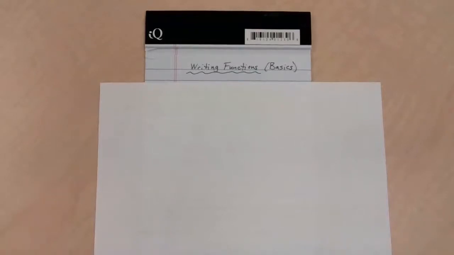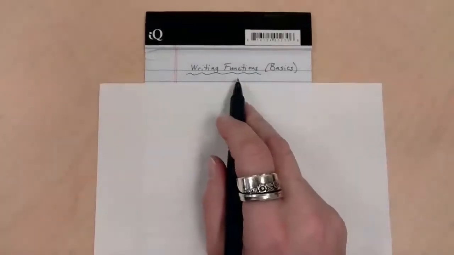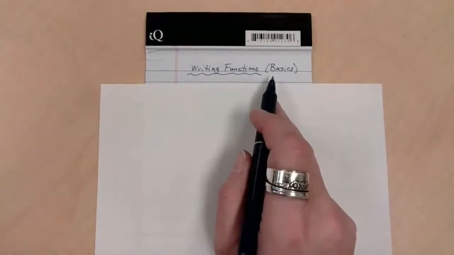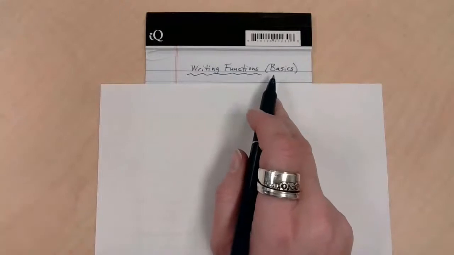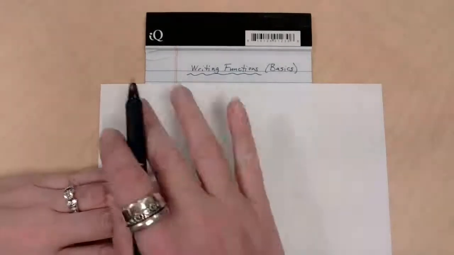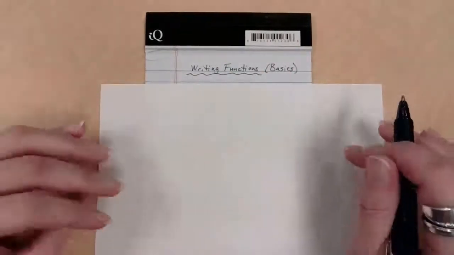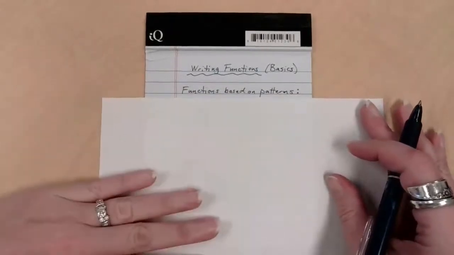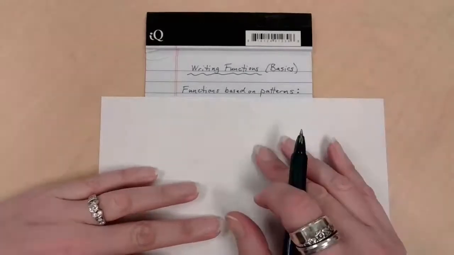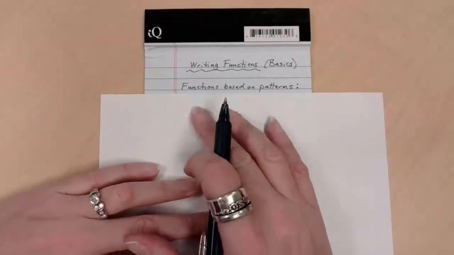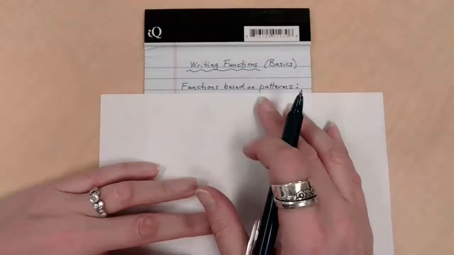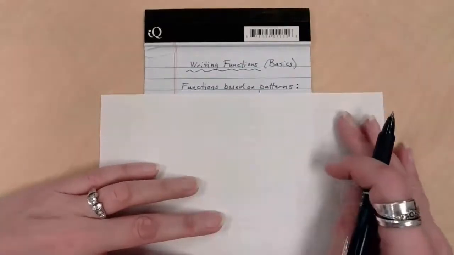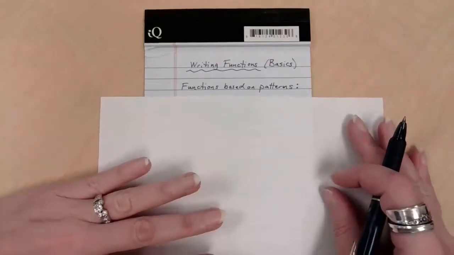Topic is writing functions. Functions, quite frankly, is a gigantic topic, and so we are only talking about some of the basics today. Alright, so we are introducing some basic ideas behind functions. We will by no means talk about everything that has to do with functions. So for starters today, what I want to talk about is actually functions that are based on patterns. Oftentimes we see sets of numbers and we're like, what is the relationship between these numbers, and can I put that into a function? Not all functions have patterns, but some do, so we're going to look at a couple of those.